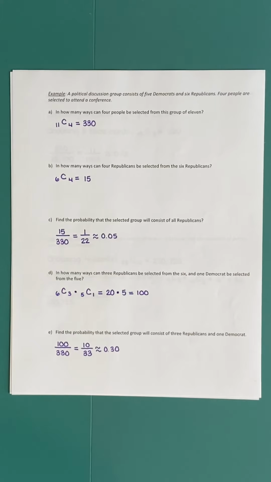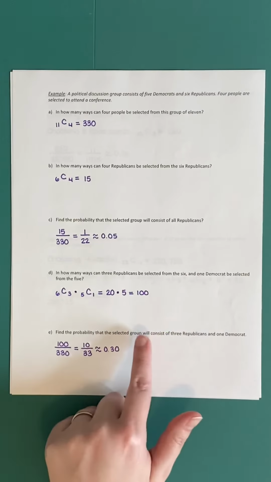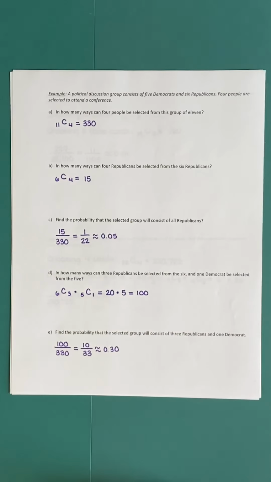We want to find the probability that the selected group, again, the 4 people we're choosing to go to the conference, will consist of 3 Republicans and 1 Democrat, this specific combination. Well, from the definition of probability, it's how many ways we get this outcome, 3 Republicans and 1 Democrat, divided by the total number of outcomes for the experiment. In other words, choosing the 4 out of the group at large.